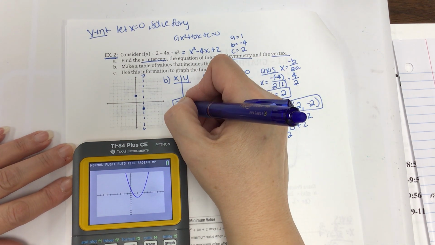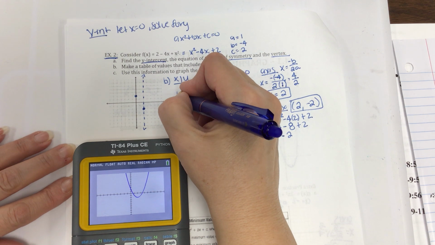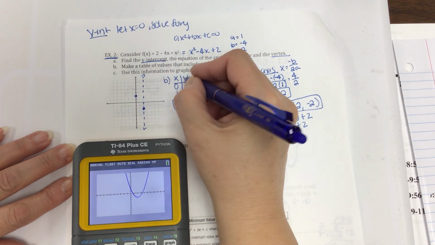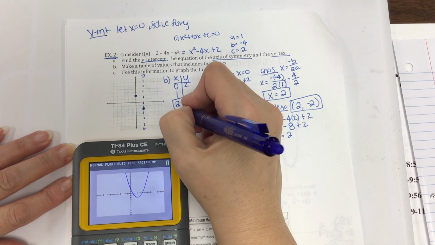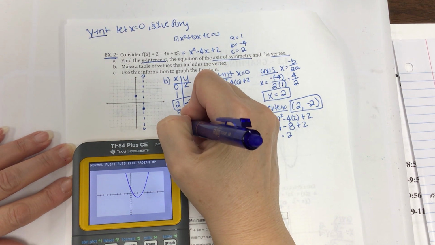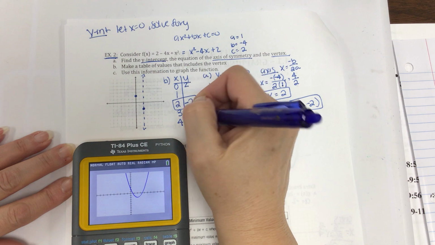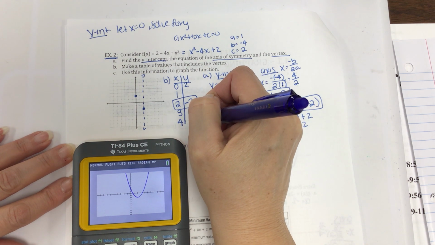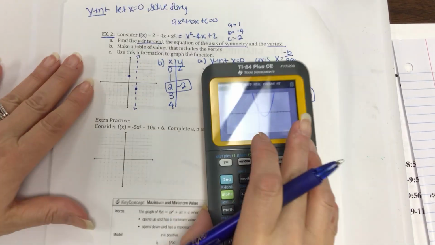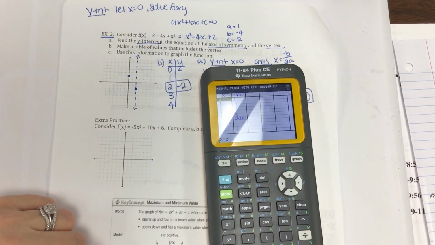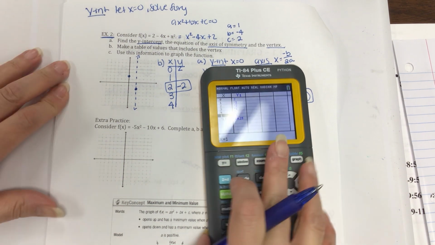So if I know that's the center, I probably need to plug in 1 and 0, which I already have the point 0, 2, don't I? And then I probably need to plug in 3 and 4. And if you know this is 0, 2, you should know this is going to be 4, 2, isn't it? Because it reflects. But you can go to your table and plug in those values, 0, 1, 2, 3, 4.